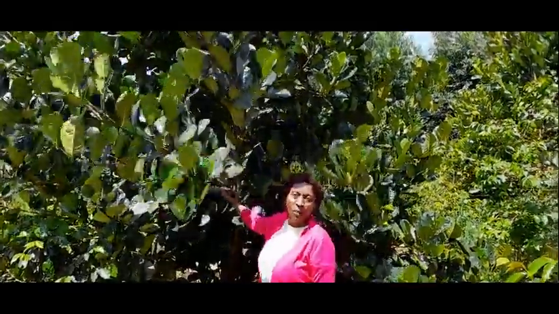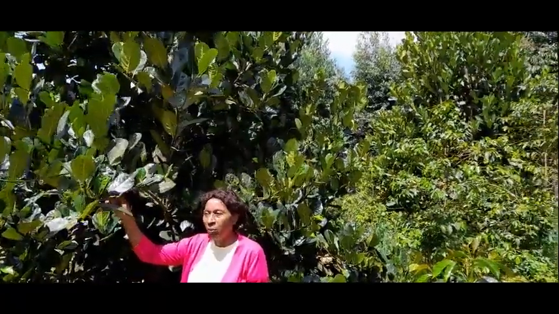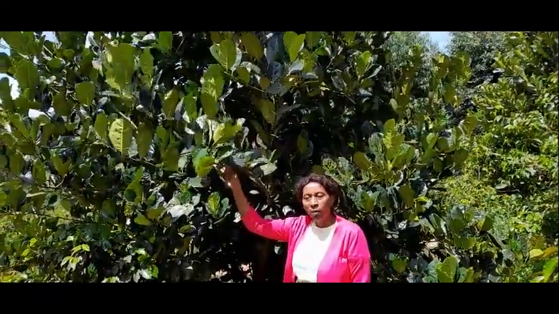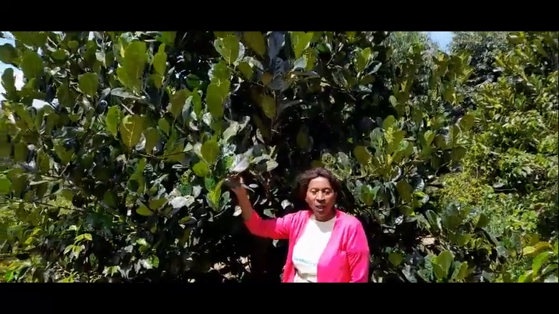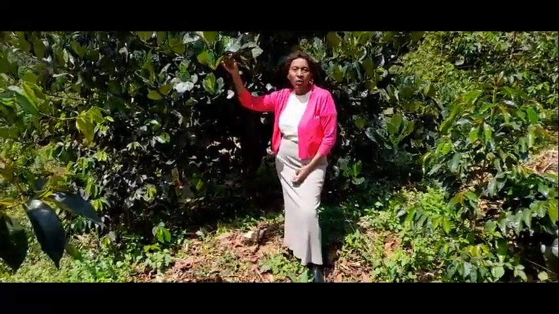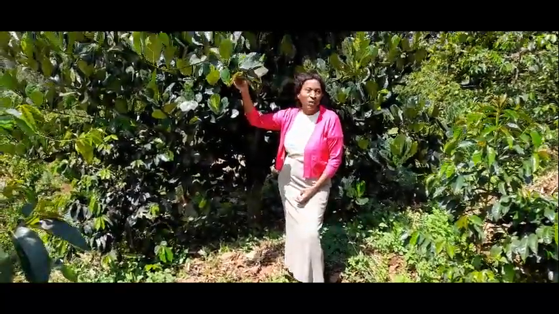We cannot come to the rural areas and not introduce you to some of the new plants that are in the farm. So what I'm holding is a jackfruit. This jackfruit is 2 years old, and it's originally not from the country of Kenya.